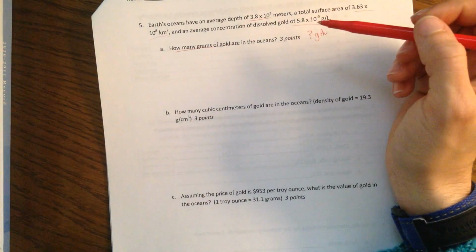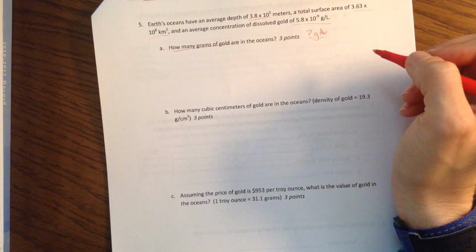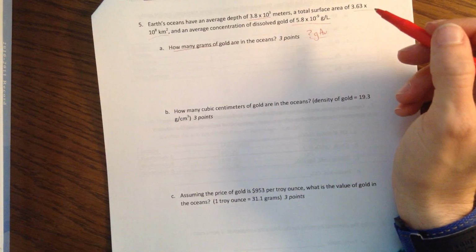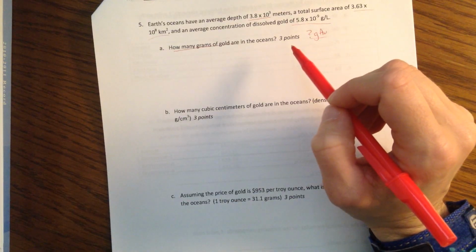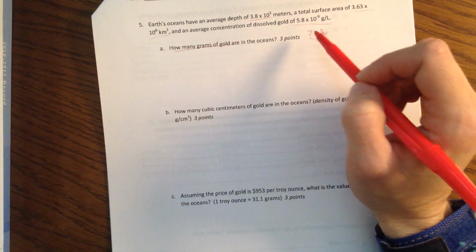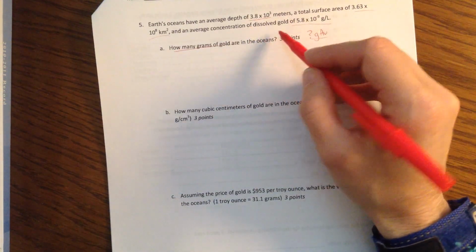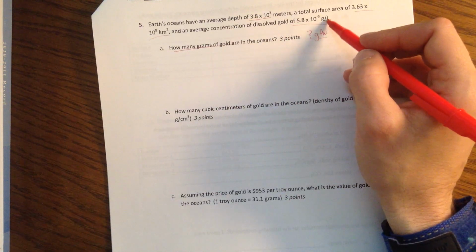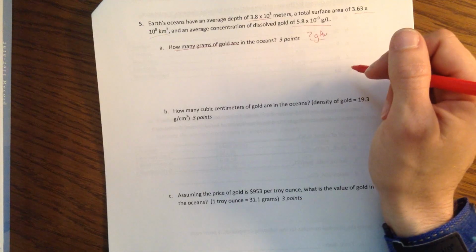We were looking at number 5, and we're looking at 5a, how many grams of gold are in the ocean? So we're asked to find grams of gold. Our strategy for solving this is to find the volume of the oceans, and then multiply the volume by the concentration. If we multiply volume by concentration, you see here we've got liters in the denominator. Volume will cancel out. It'll leave us with grams.